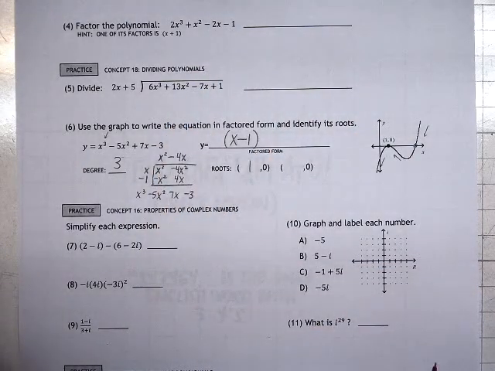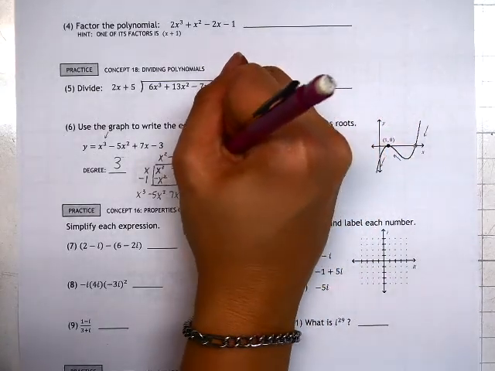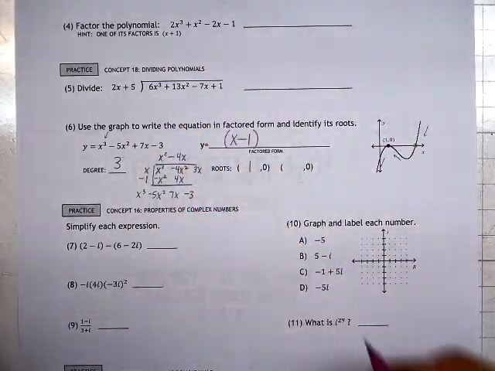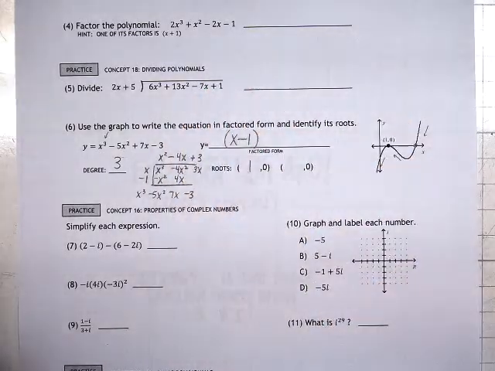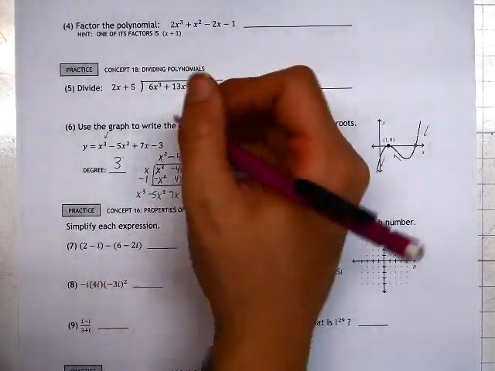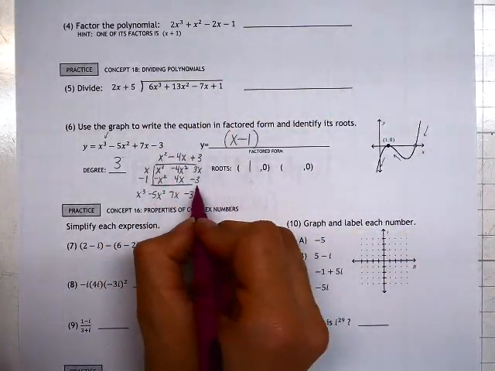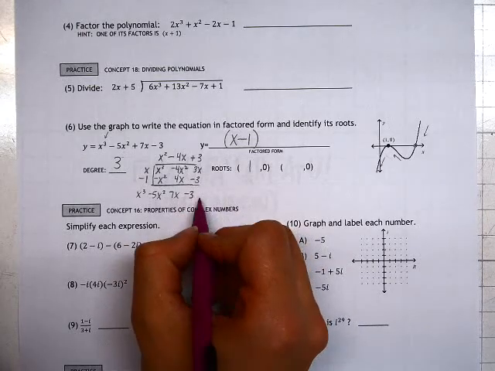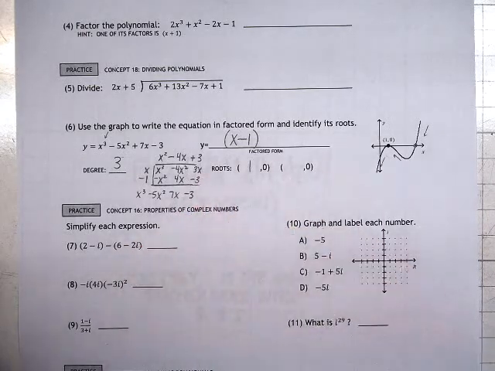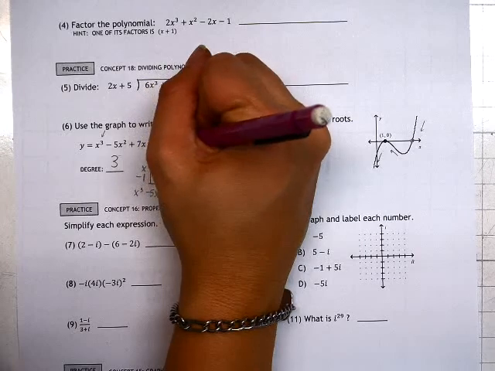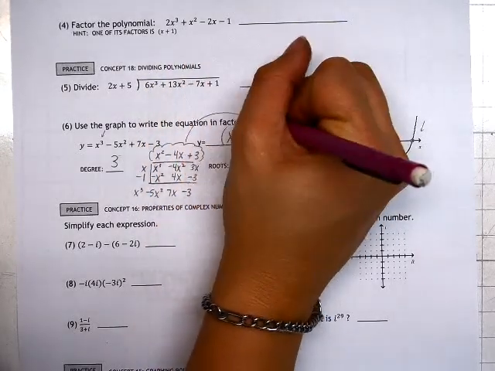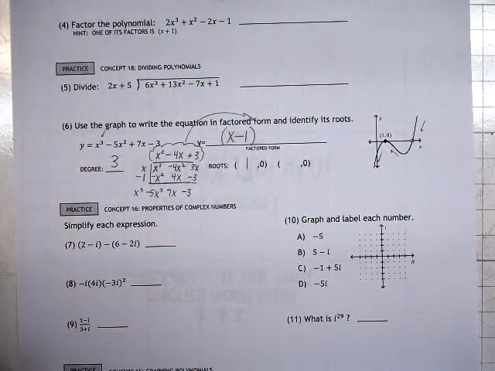Again, we look diagonally. 4x and something must have been 7x. That something must have been 3x. If we have 3x here, that implies we had positive 3 on top, and positive 3 times negative 1 is negative 3. This worked out nicely because in factored form we don't want a remainder, and we didn't need one. That means that x squared minus 4x plus 3 must be the remainder of our factored form.